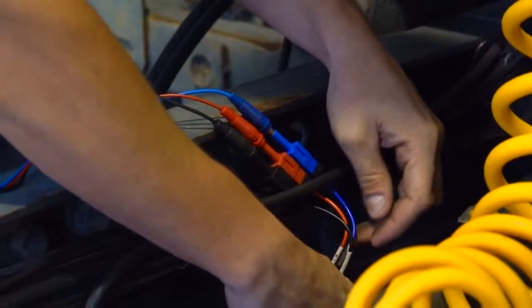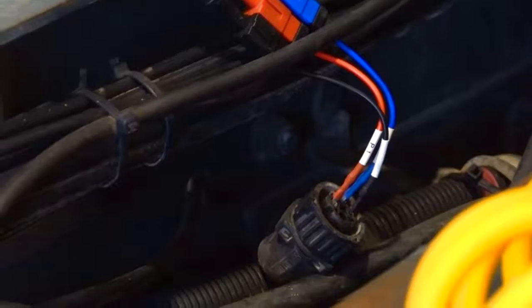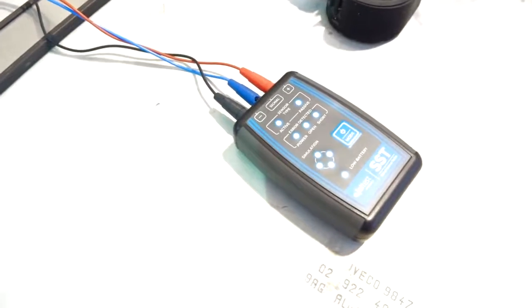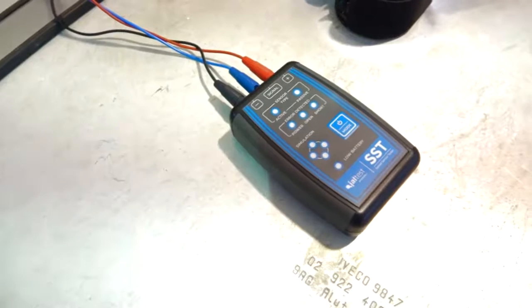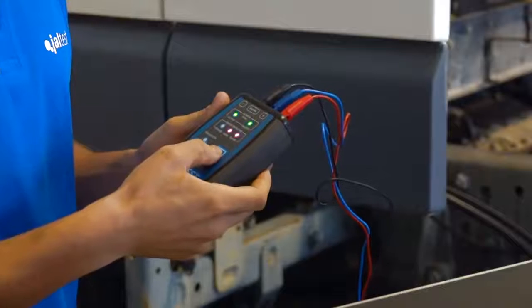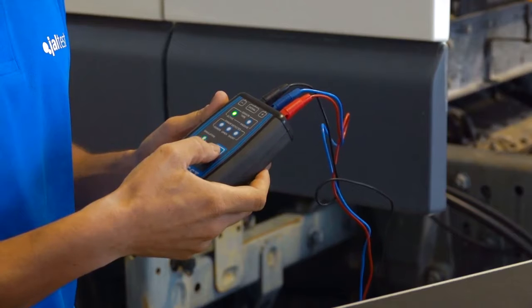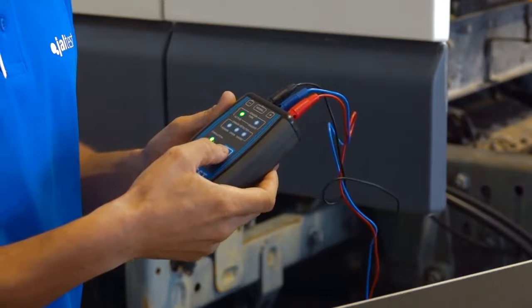To simulate an active sensor signal with Jaltest SST on the control unit, we will need to connect the device to the other side of the speed sensor connection. By connecting Jaltest SST to the control unit and simulating a signal from an active sensor, we can check how the measurement corresponding to the output speed sensor of the gearbox varies its value.